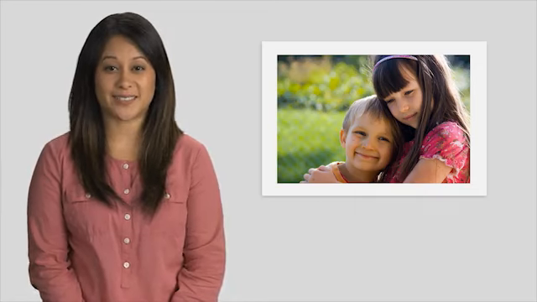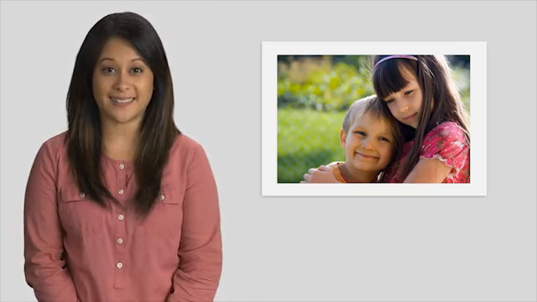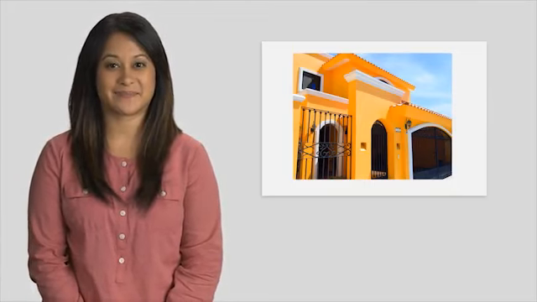This is Lauren's daughter. She's 5 years old. Her name is Emma. And this is Lauren's son. He's 2. His name is Noah. This is Lauren's husband. His name is Ken. And this is Lauren and Ken's house.